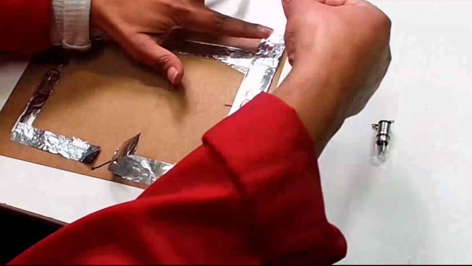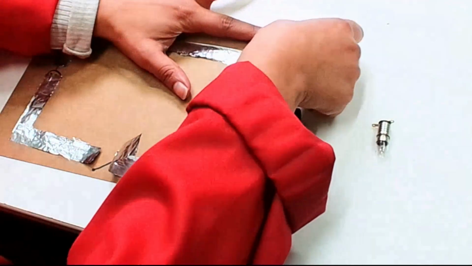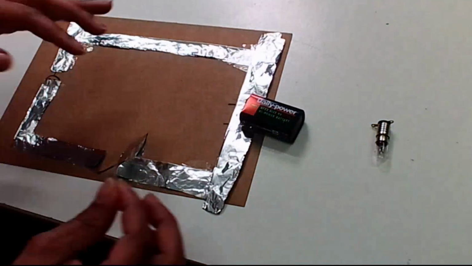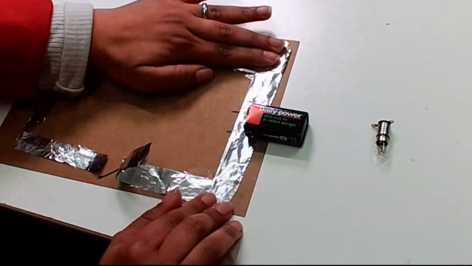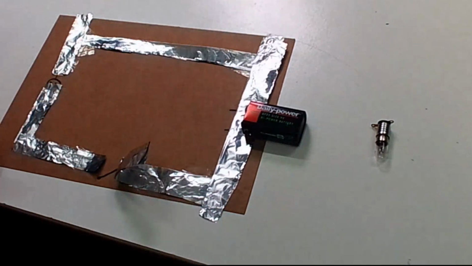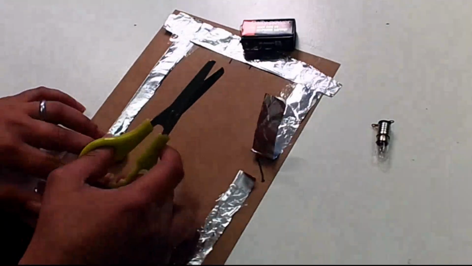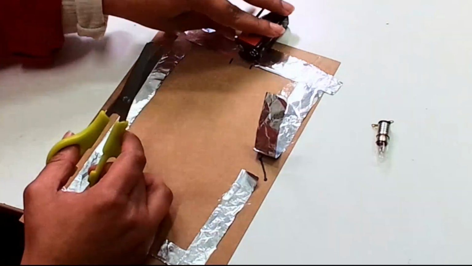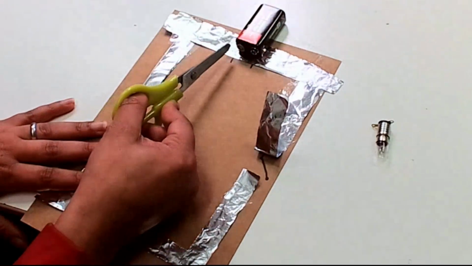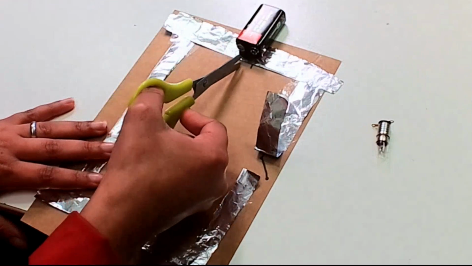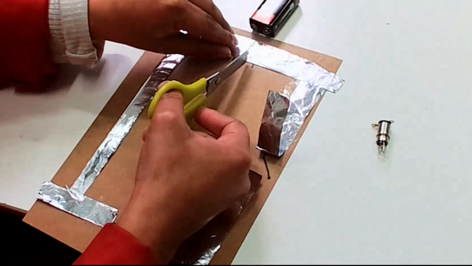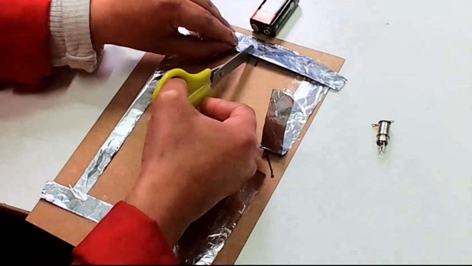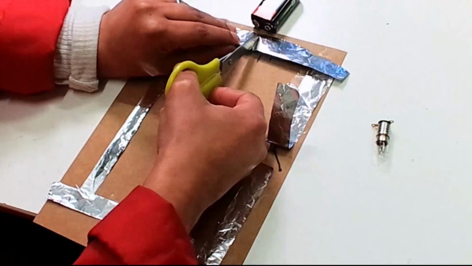So we know that position is fine. So I'm going to put one over there. And then I'm going to add another one on this side. So once we have it like that, all I have to do is just take a look at where my two poles are. So I have one pole over there and another pole over there. So I'm going to make a little slit between these two poles. So I will cut the foil completely through.